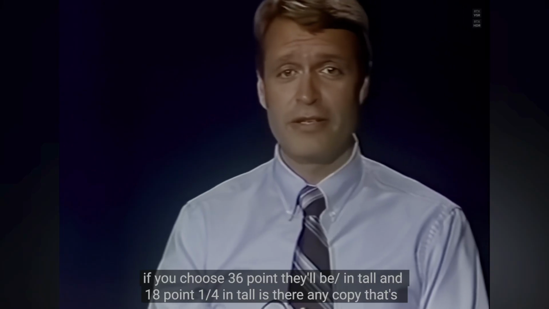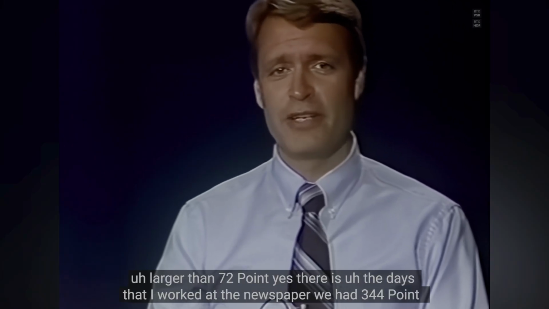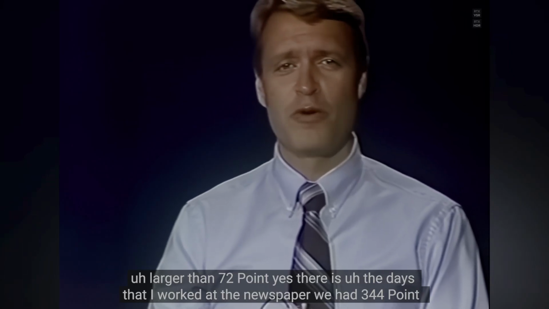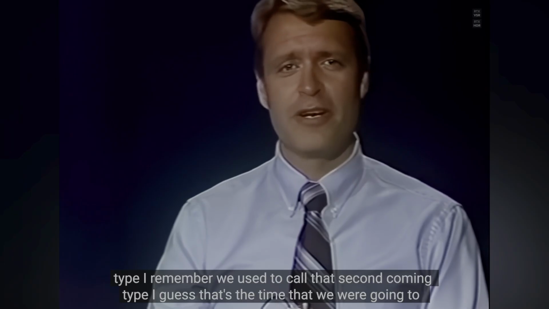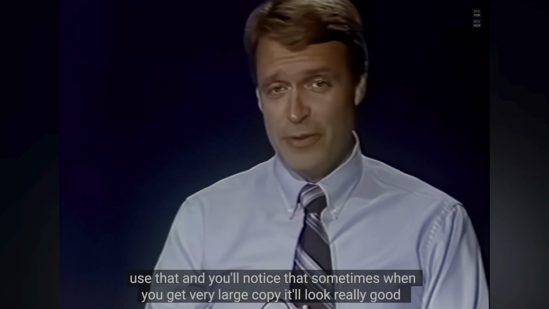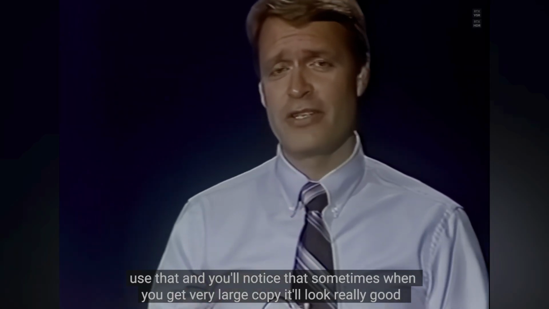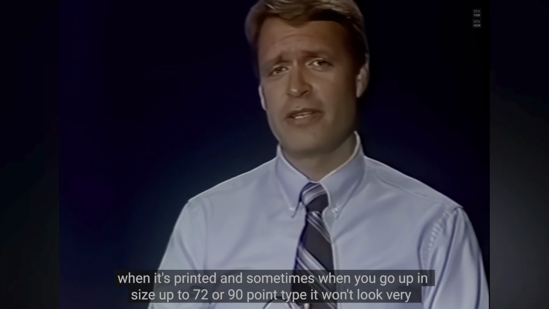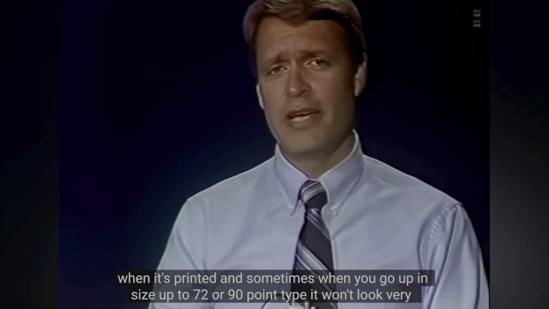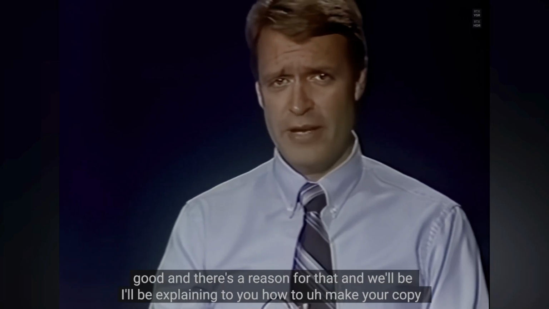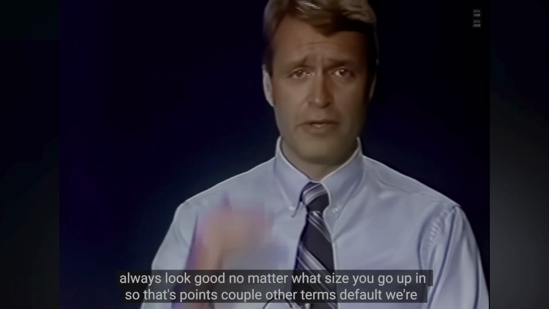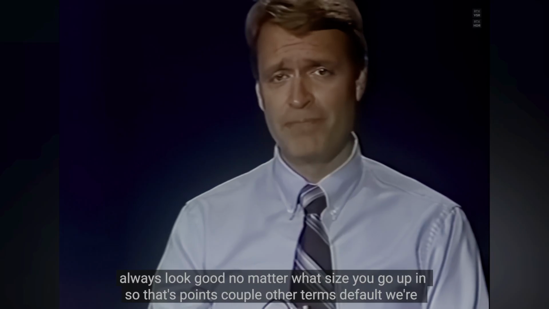Is there any copy that's larger than 72 point? Yes, there is. The days that I worked at the newspaper, we had 344 point type, I remember. We used to call that second coming type, because that's the time that we were going to use that. And you'll notice that sometimes when you get very large copy, it'll look really good when it's printed, and sometimes when you go up in size, up to 72 or 90 point type, it won't look very good, and there's a reason for that. I'll be explaining to you how to make your copy always look good, no matter what size you go up.